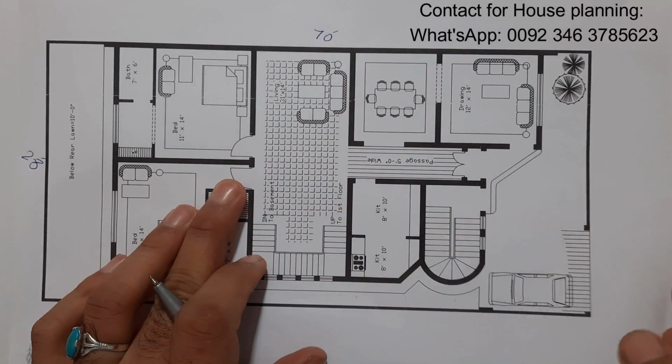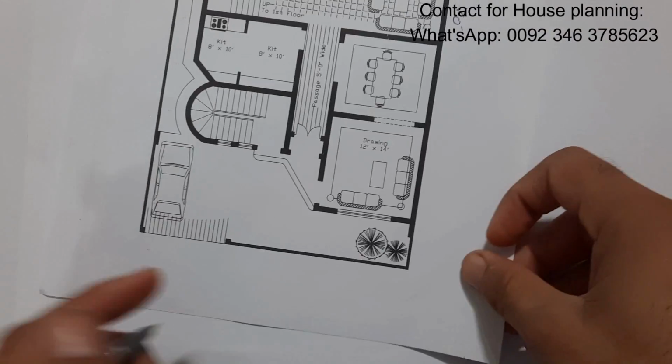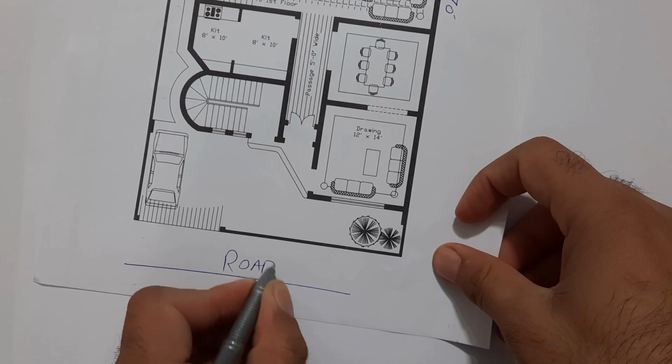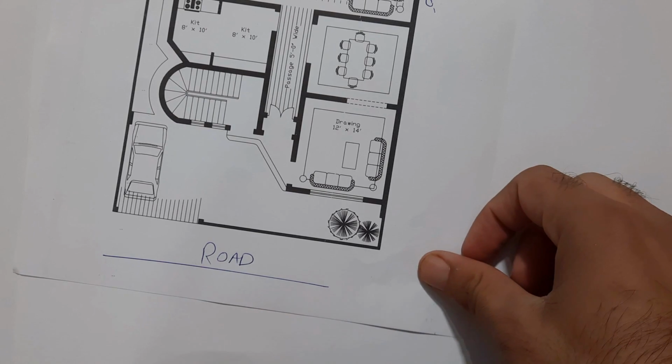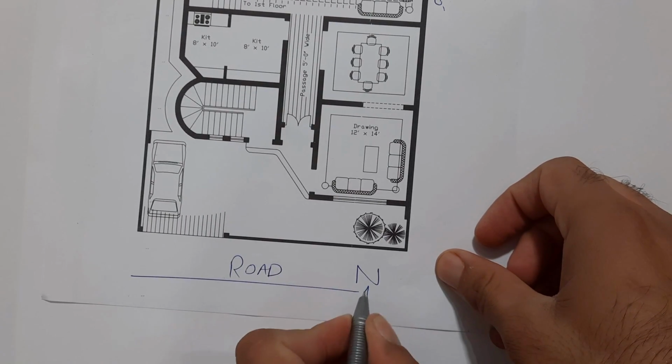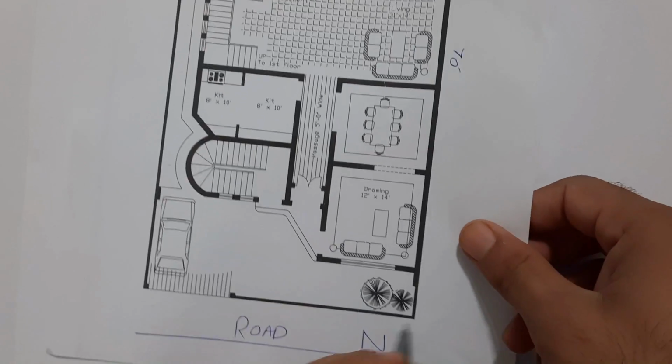So let's get started guys. As you can see, this is its front, this is roadside. The house is located in north direction. You can see width is 28 feet.